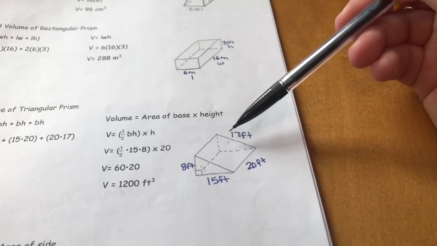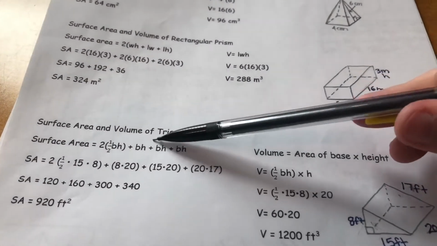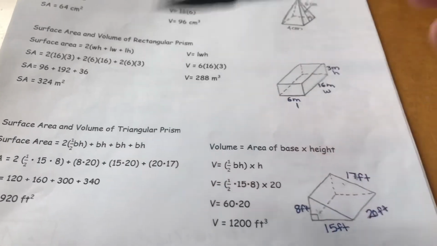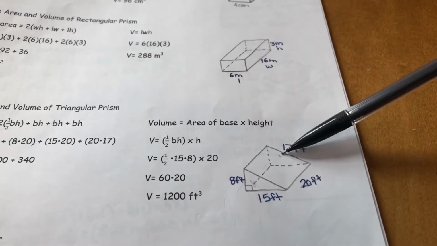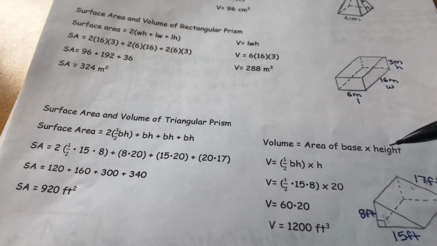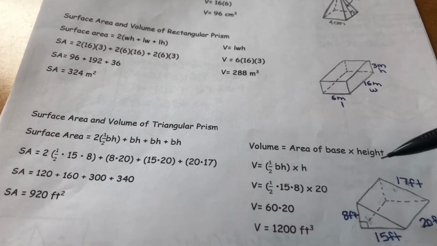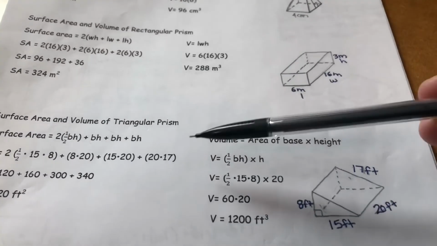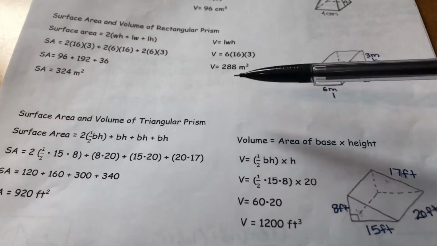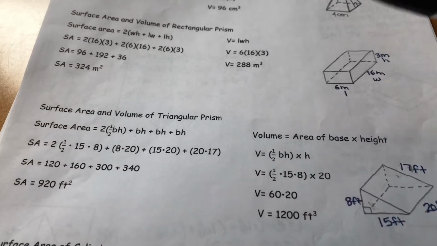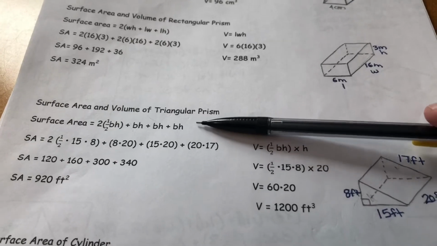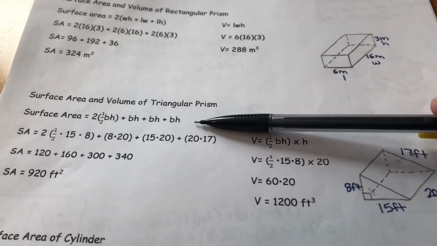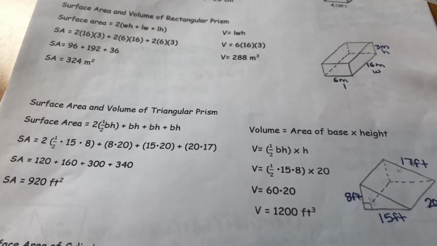So 1/2 base times height is the area of one triangle. Timesing that by 2 would give you that for both of them, but 2 times 1/2 is just 1. So that's where the difference is from this page, this formula, to the formula on the front. It's actually the same, it's just written out a little different. It might be easier for you to understand this formula rather than the one on the front.